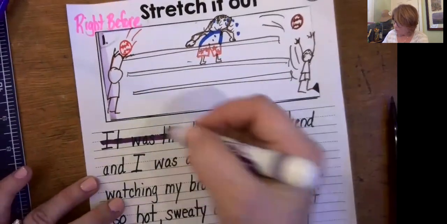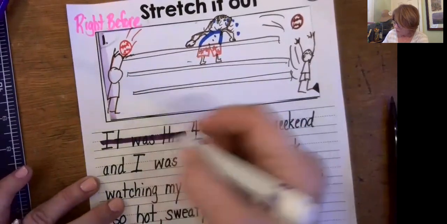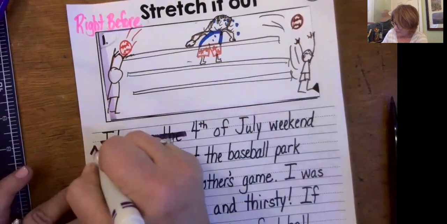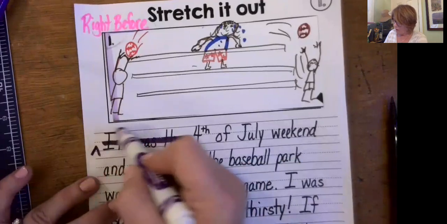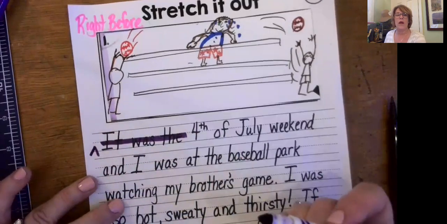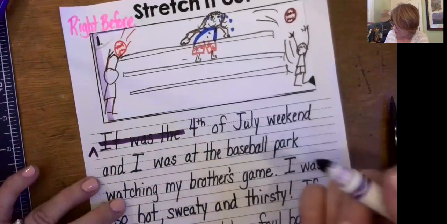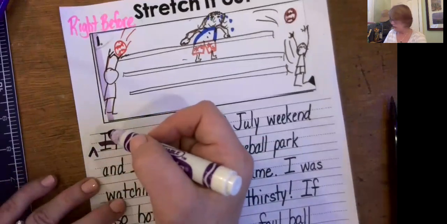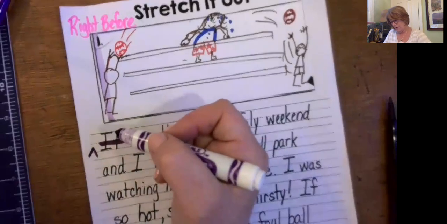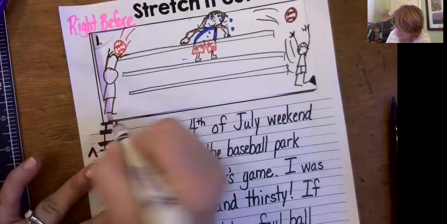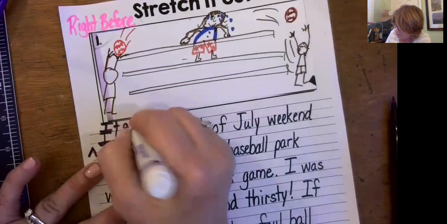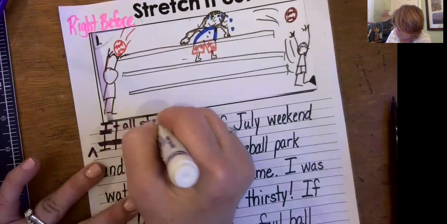So what I will do is draw this mark that looks like this. It looks like the pointy part of a carrot, and whatever I write up here is going to be what I change it to. I said it all started.